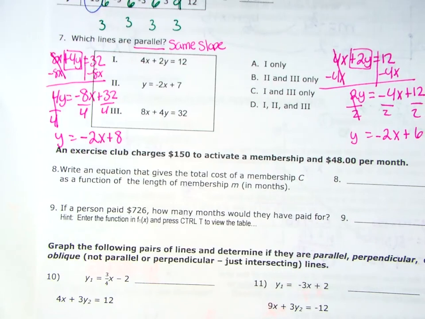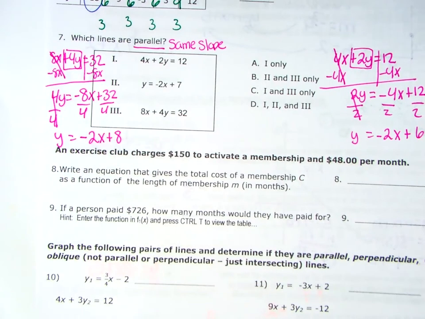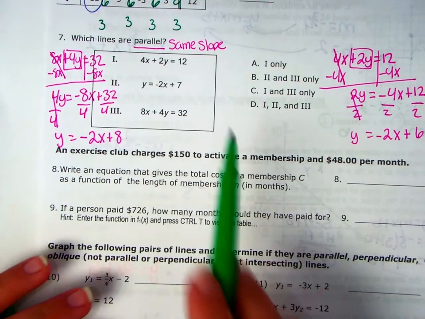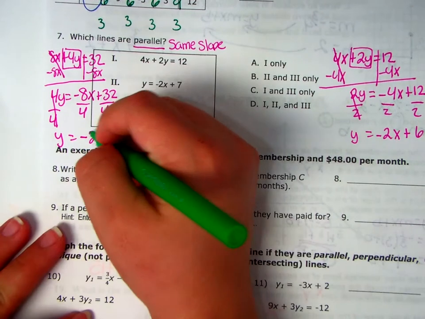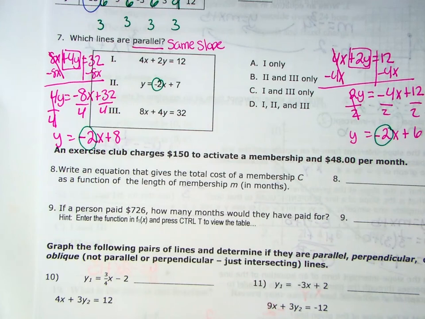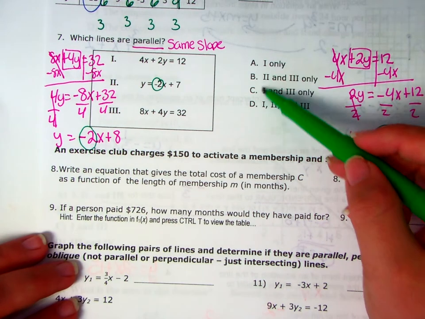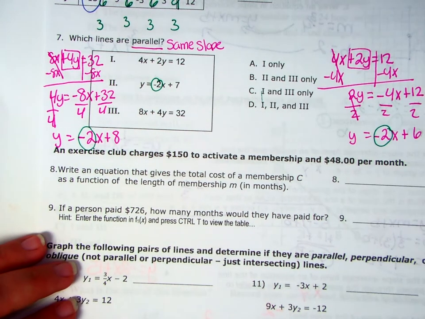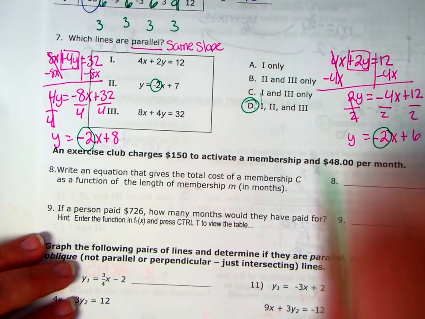So there they are. So in order to look to see if they're parallel, you have to have the same slope. So the numbers in front of x, are all of those the same? Yes. So which one has 1, 2, and 3 as an option? So that's our answer.